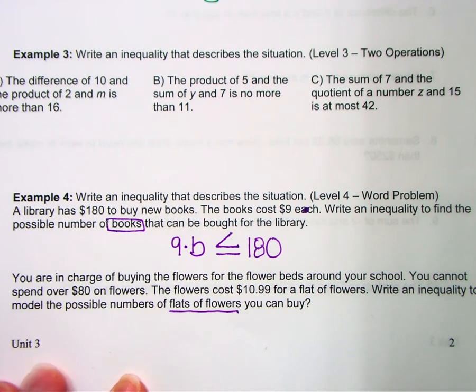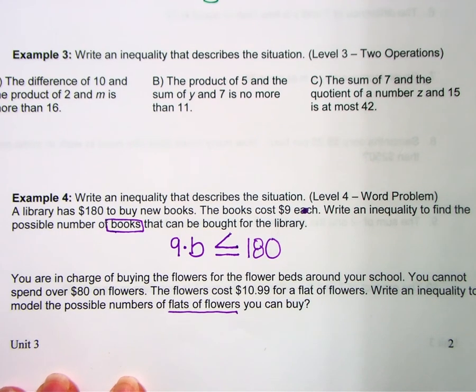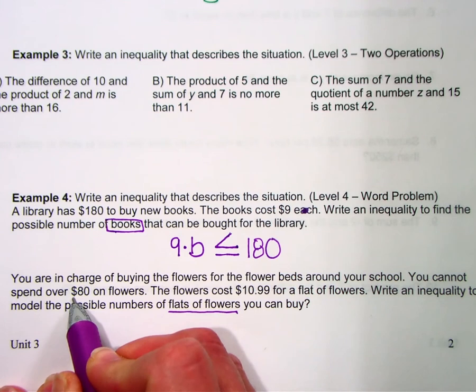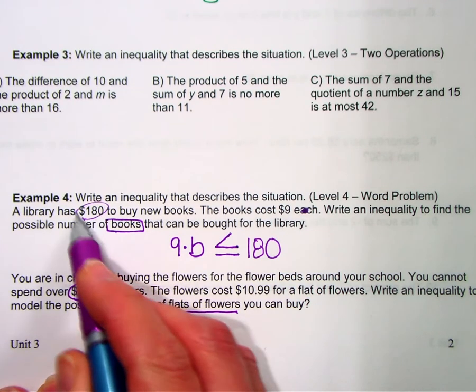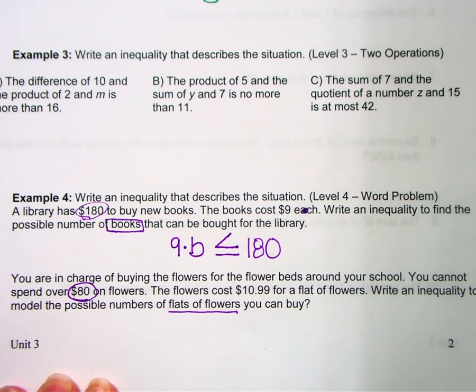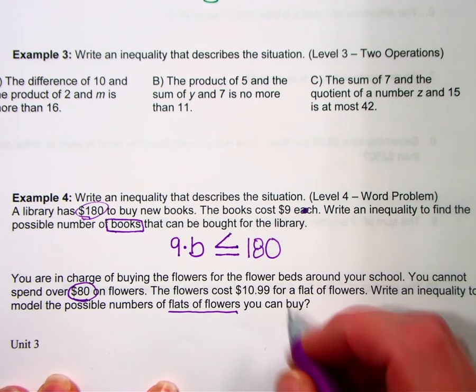So you are in charge of buying flowers for flower beds around your school. You cannot spend over $80. There's our total. So again, the second thing we do is we go through and we look for that total. So total on the last one was $180 that we could spend. The total here is $80. So I'm going to put 80.